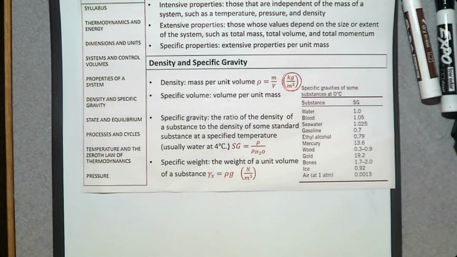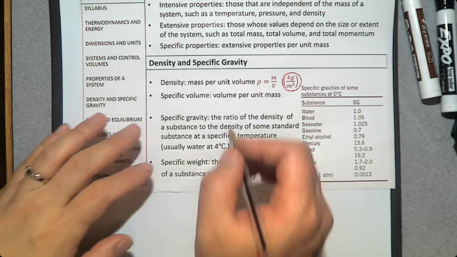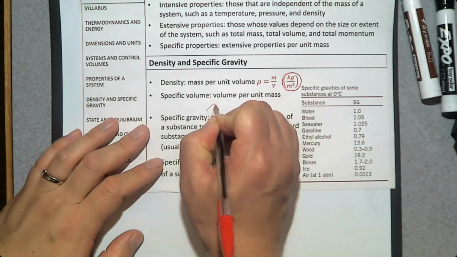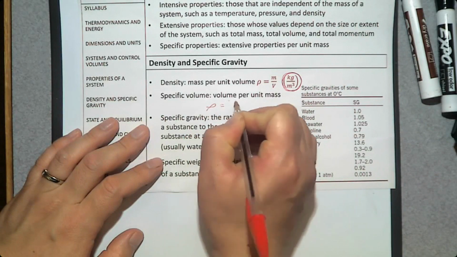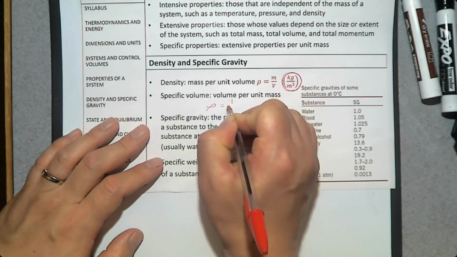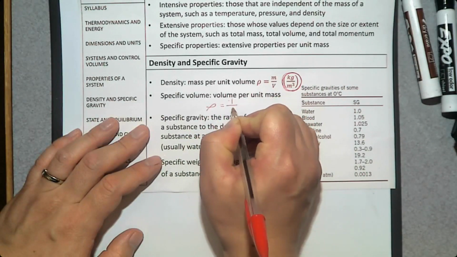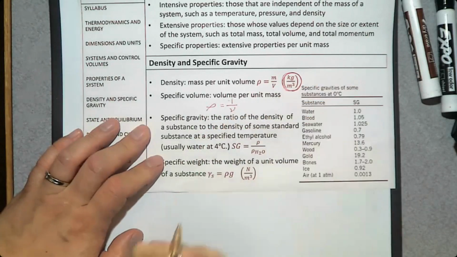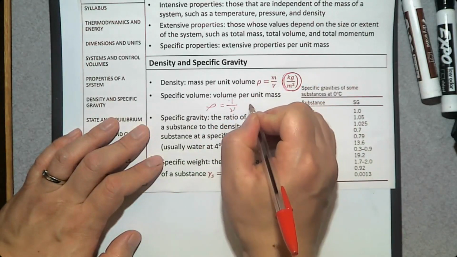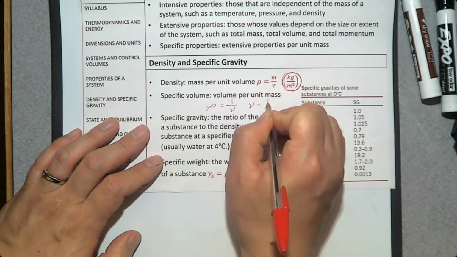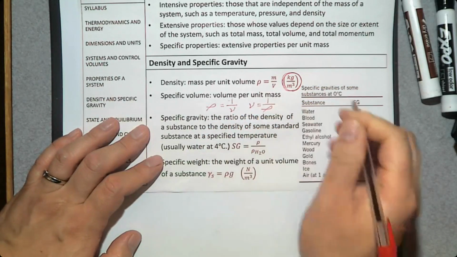But in thermodynamics, we use specific volume rather than density. Density is mass per volume, and specific volume is volume per mass. So if rho is density, then rho is 1 over specific volume v, or specific volume v is 1 over density.